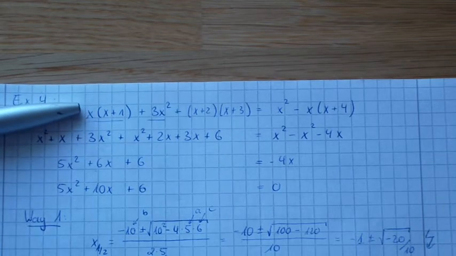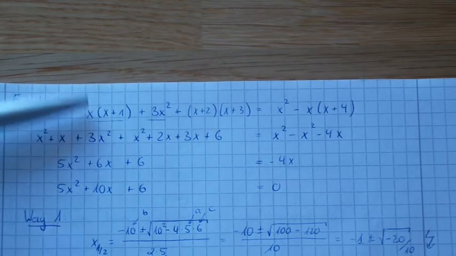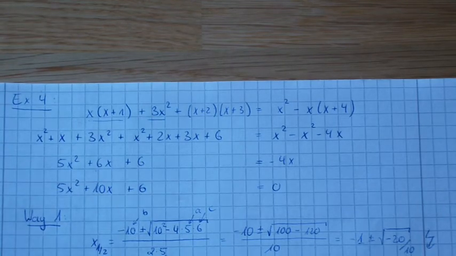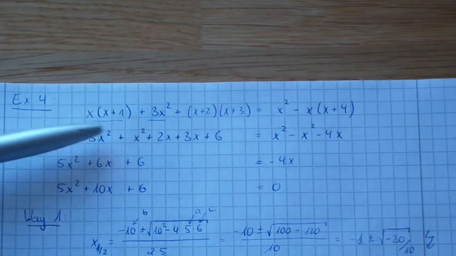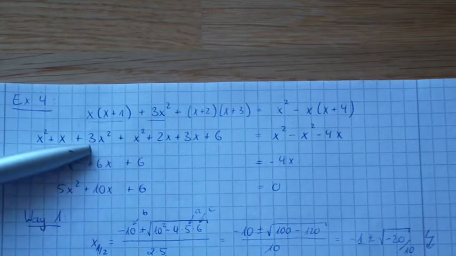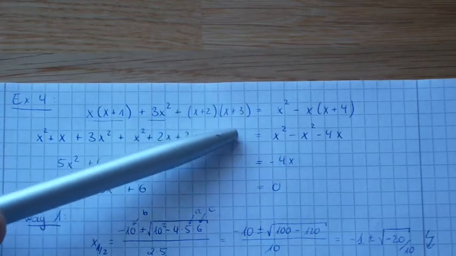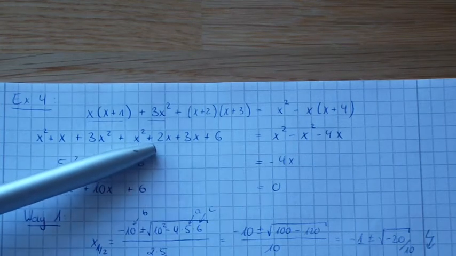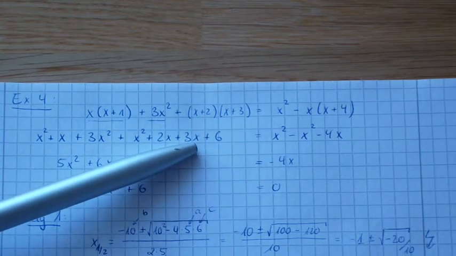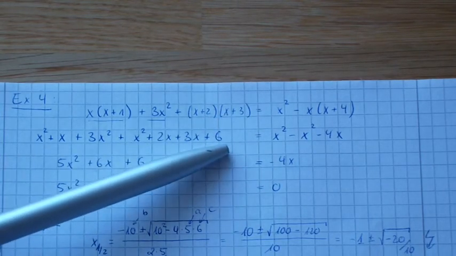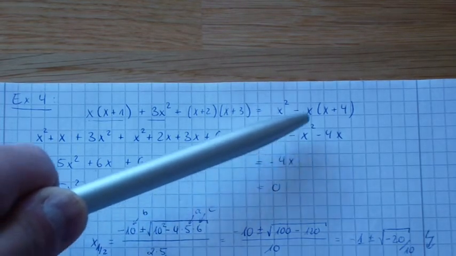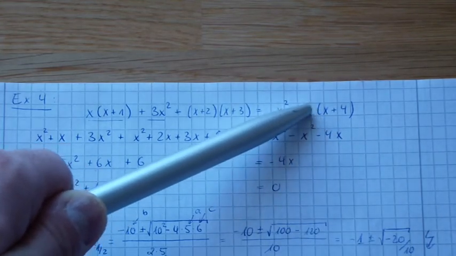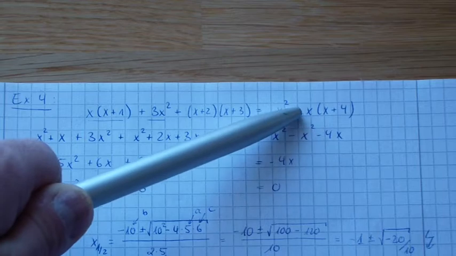Okay, and now we just multiply this out. So first step is, if you see some brackets, multiply them out. x times x will give you x squared, x times 1 gives you x. x squared is just taken into here. Now we have x times x, which gives you x squared. We have 2 times x, which will give you this. We have 3 times x, which will give you 3x, and 3 times 2, which will give you 6. On the right hand side, we have x squared minus x squared minus 4x. Okay, because this is minus 4x.